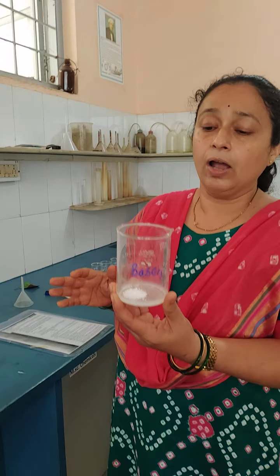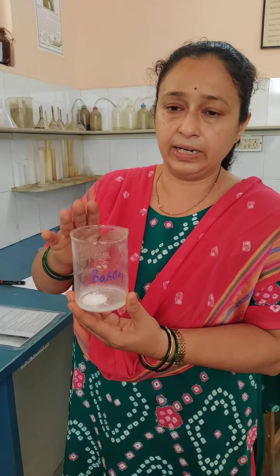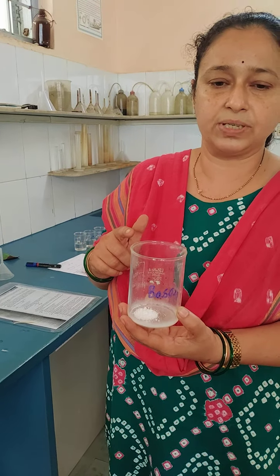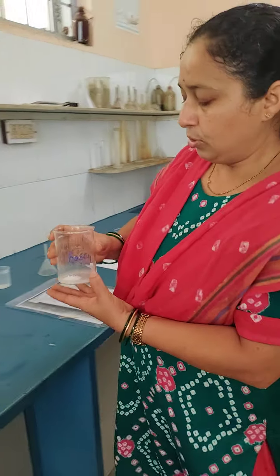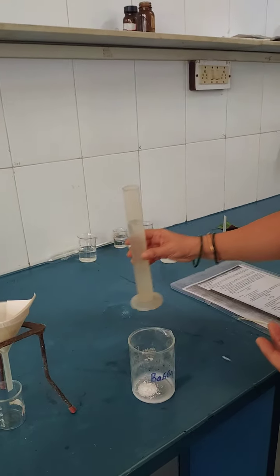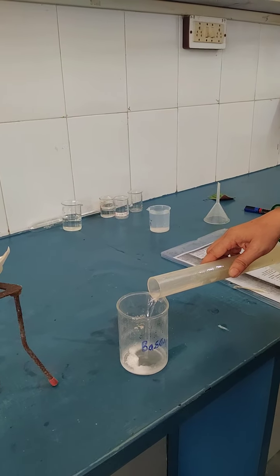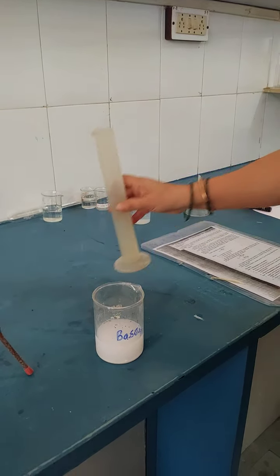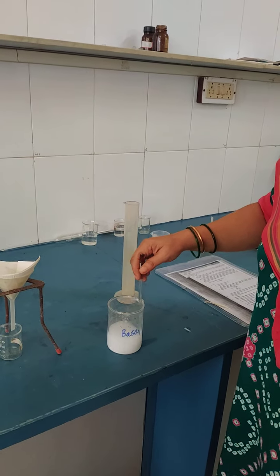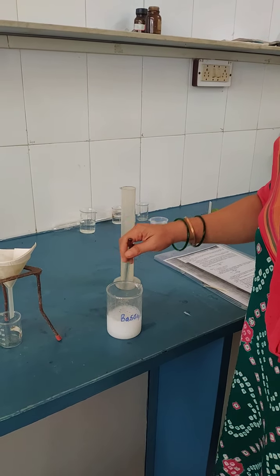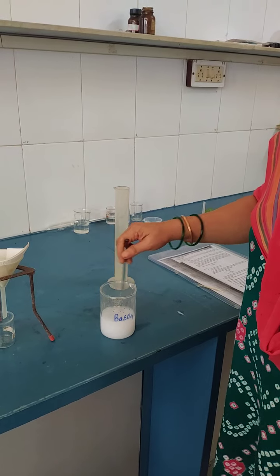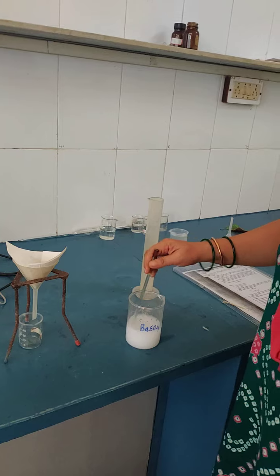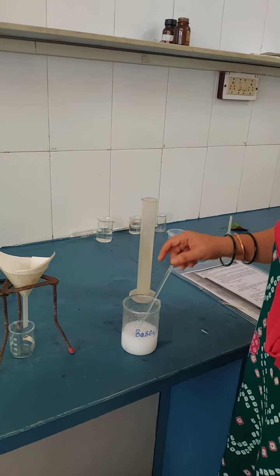I have already weighed 1 gram of barium sulfate; transfer it into a beaker. In the same way, weigh 1 gram of calcium sulfate and transfer it into a beaker. Now to this, you have to add 100 cm cube of distilled water. So I am going to add 100 cm cube of distilled water. Then you have to stir the solution carefully and keep it as it is for some time.